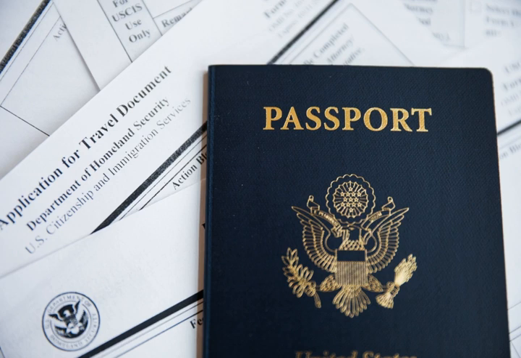Step 4. Complete Form DS-11. Form DS-11 is the application for a U.S. passport. You must complete this form if you are applying for your first passport or if you are under 16. Access the form. You can fill out Form DS-11 online and print it, or obtain a paper copy from a passport acceptance facility. Do not sign the form until instructed to do so by a passport acceptance agent during your appointment.